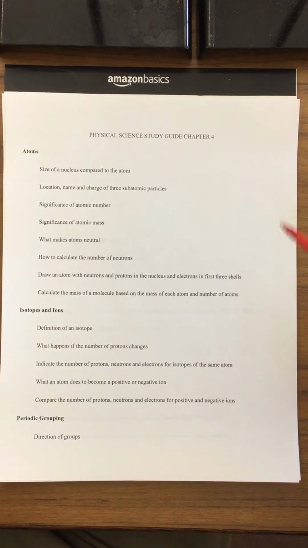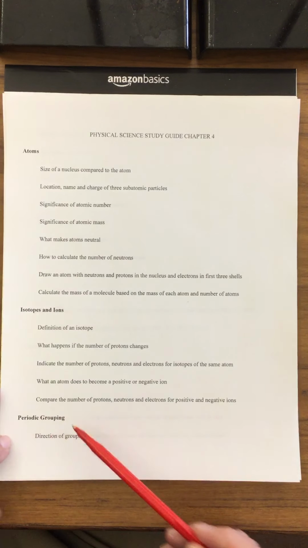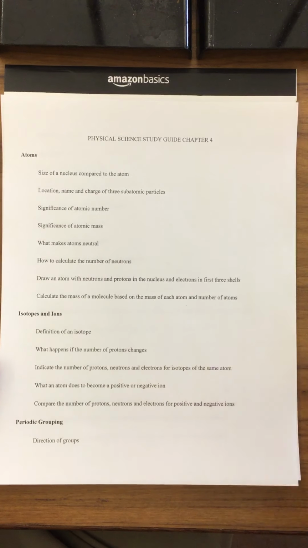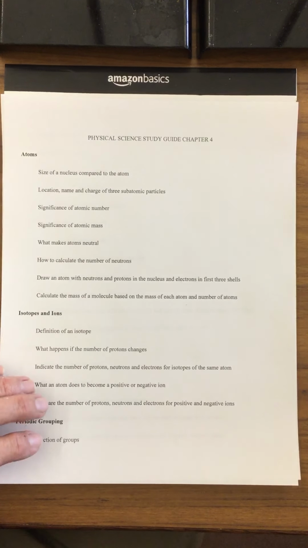The first concept we're going to look at is atoms, then isotopes and ions, then the periodic groupings, and we'll end with the types of bonds. Going to the atoms, the first question is, what's the size of the nucleus compared to the atom?